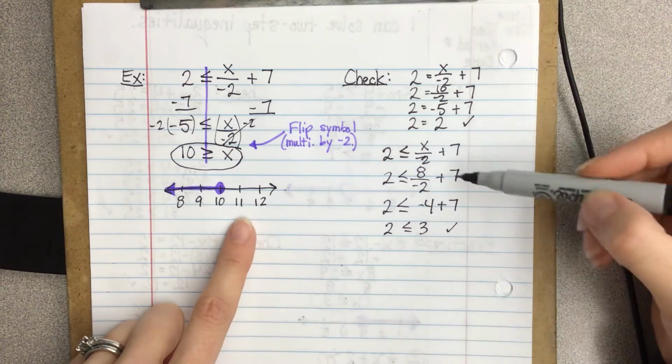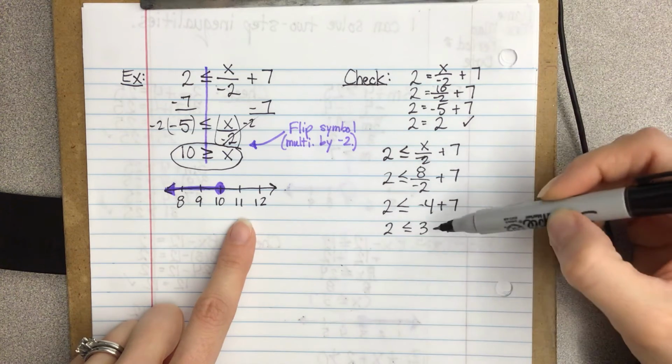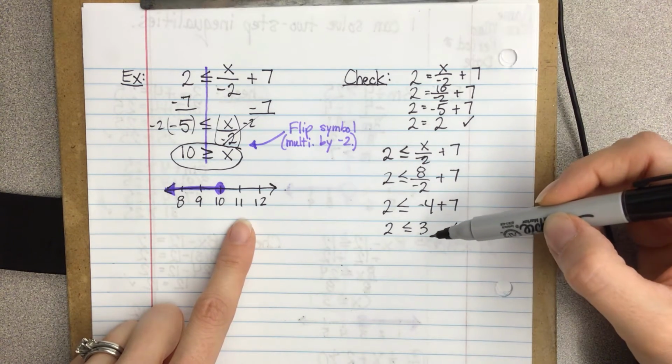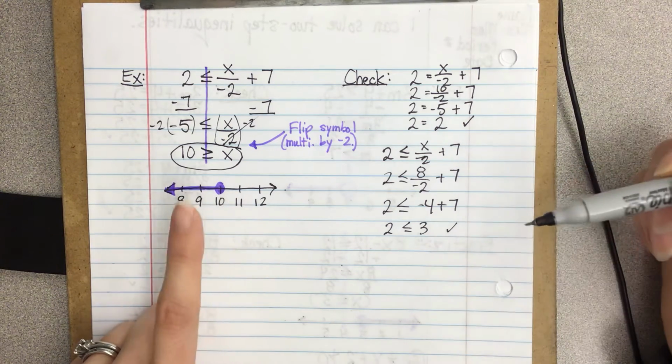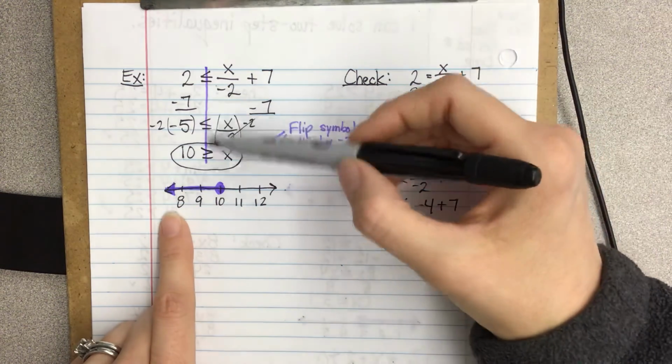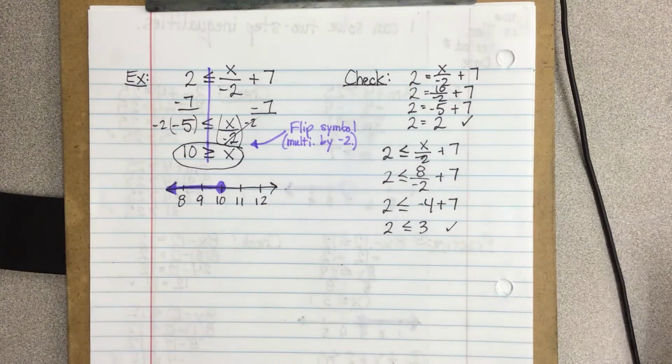If you were to do all of this and this part was not functioning correctly, then you probably shaded the wrong side, okay? And you probably forgot to flip that symbol somewhere along the way. So let's go ahead and I'm going to give you some practice problems.